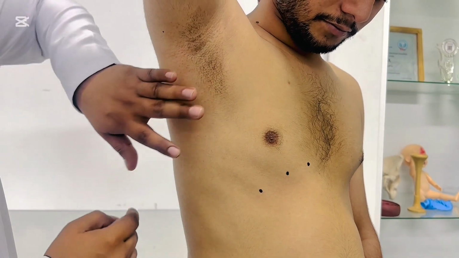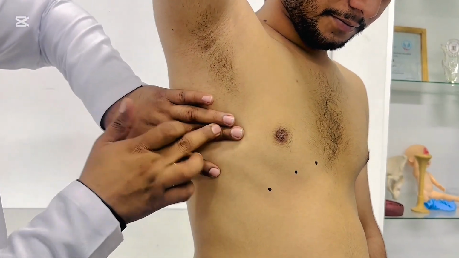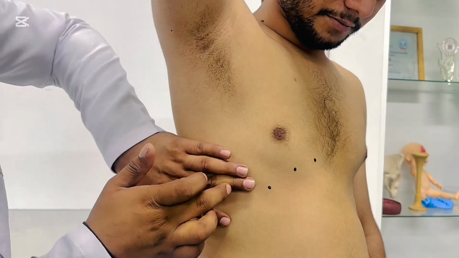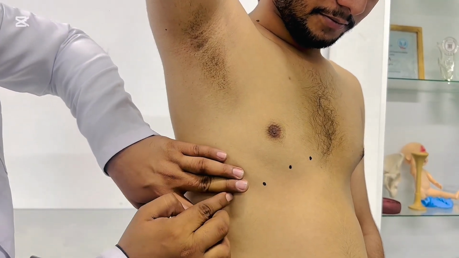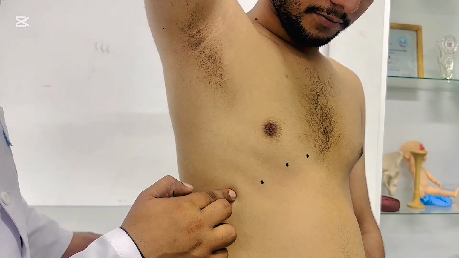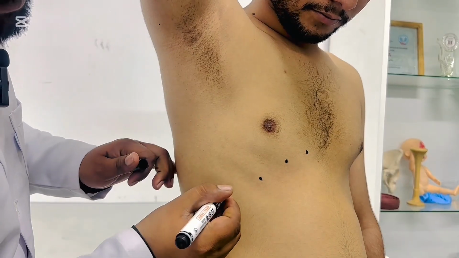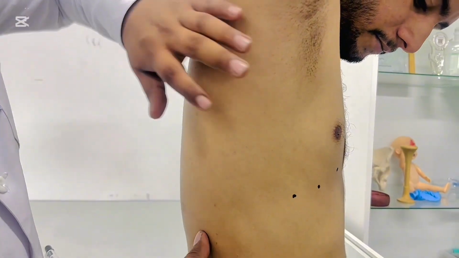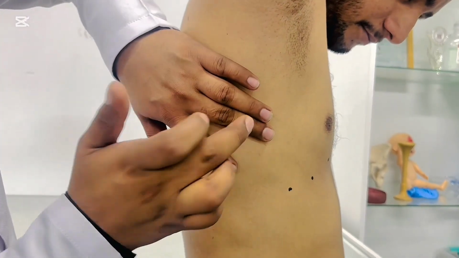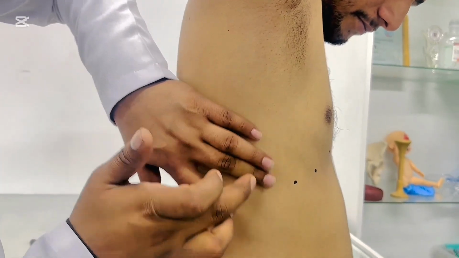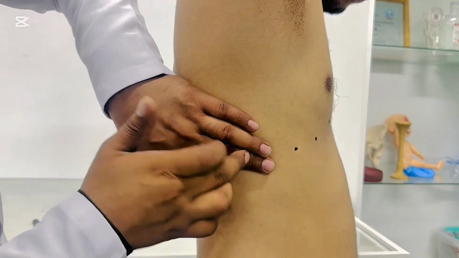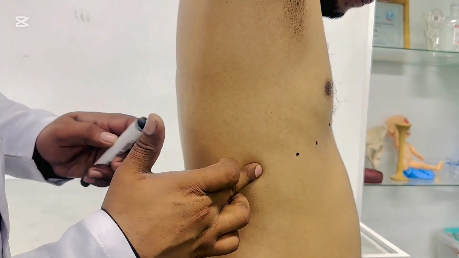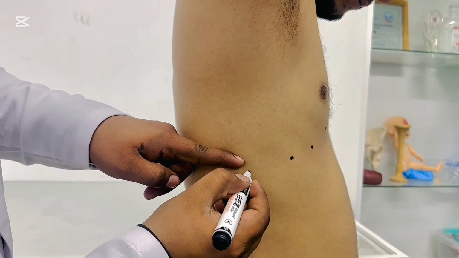Then the middle axillary line. Eighth intercostal space. Posterior axillary line. And here is a dull sound. Ninth intercostal space.